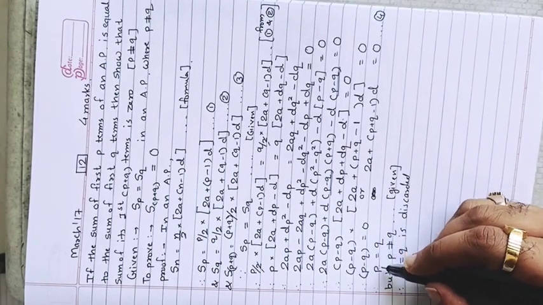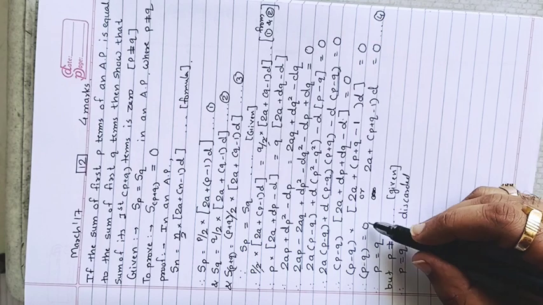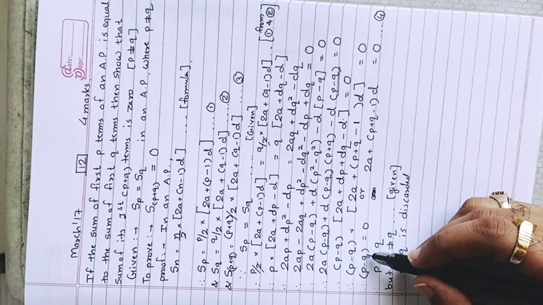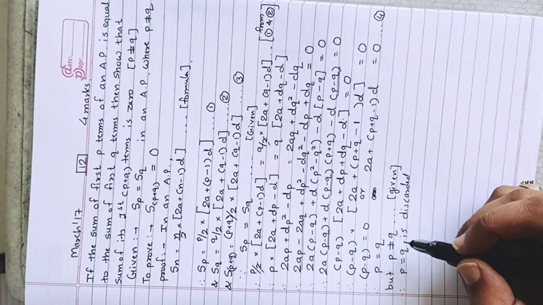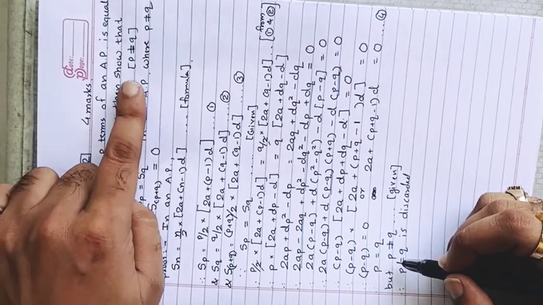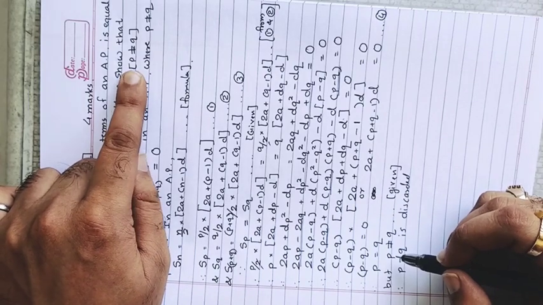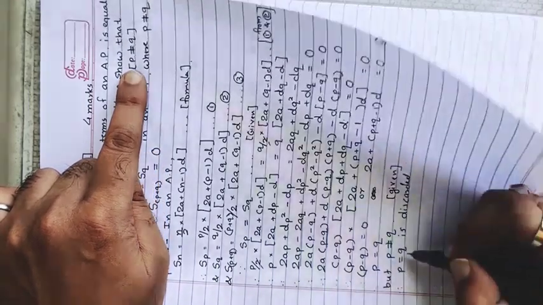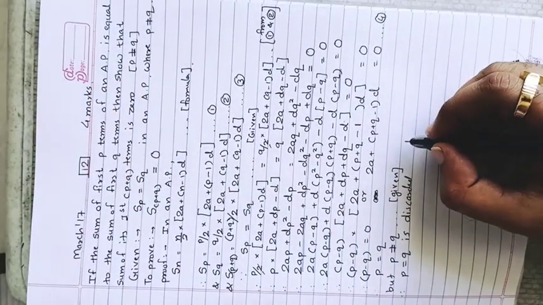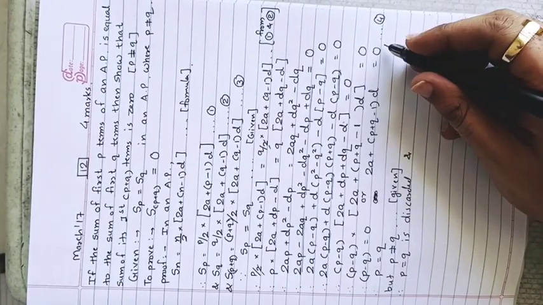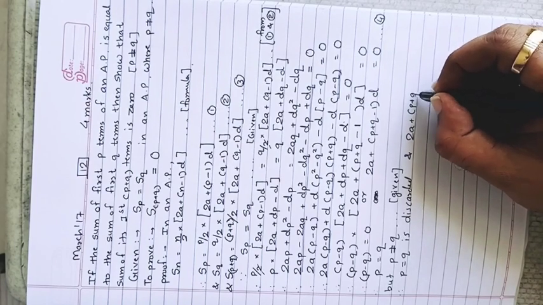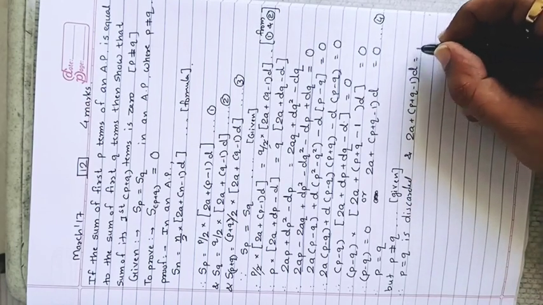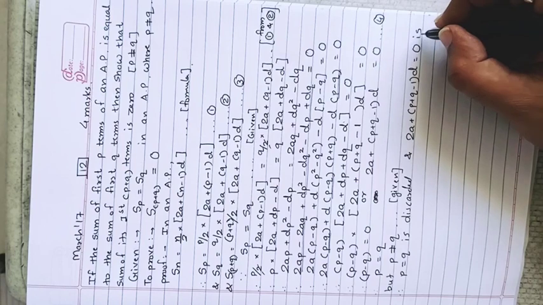Hope you understood how p equal to q: q will go to the other side of the equal sign, p minus q will become p equal to plus q. But it is already given that p is not equal to q, therefore p equal to q is discarded, and this is accepted. 2a plus p plus q minus 1 into d equal to 0 is accepted.